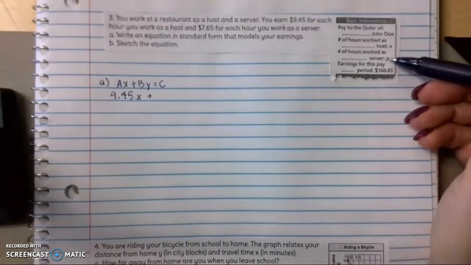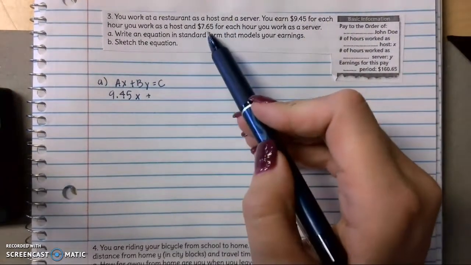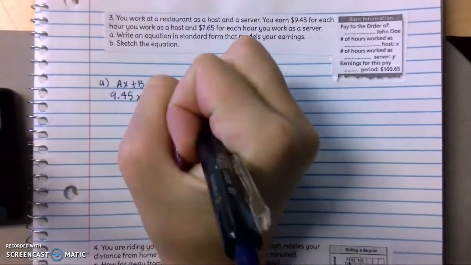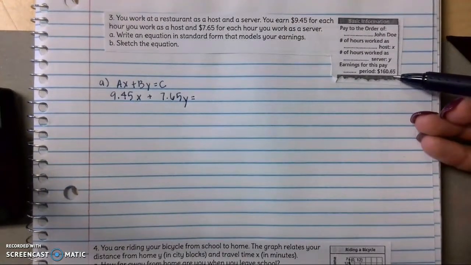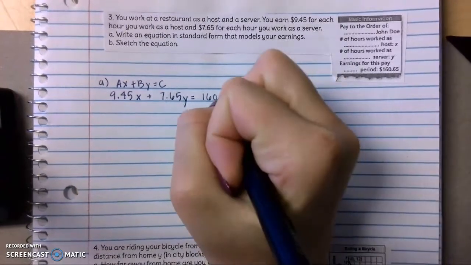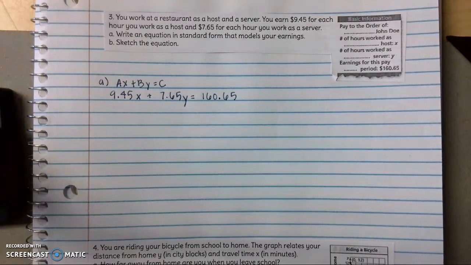Plus, y is going to be our variable for our server, where he earns $7.65. And then his earnings at the end of the pay period was $160.65. So we plug that in there.